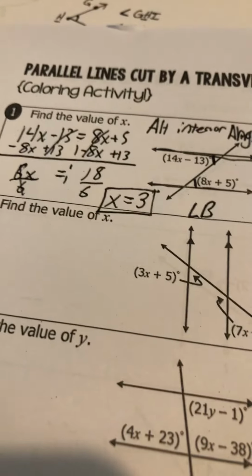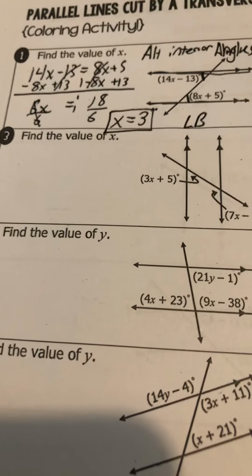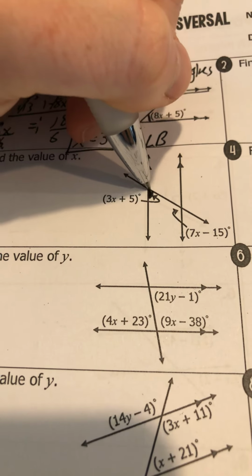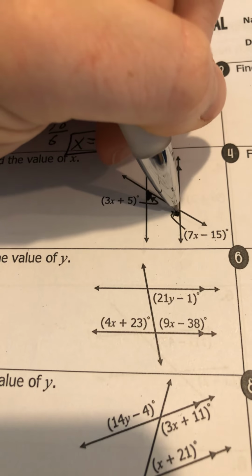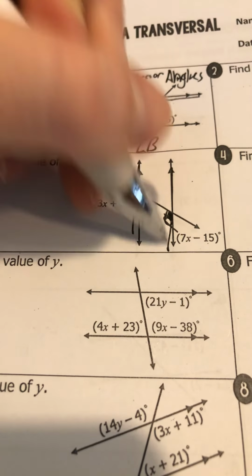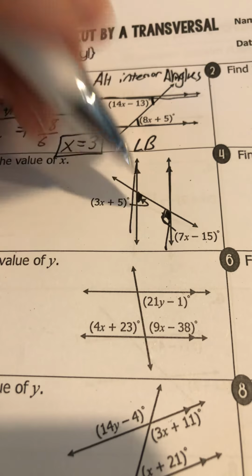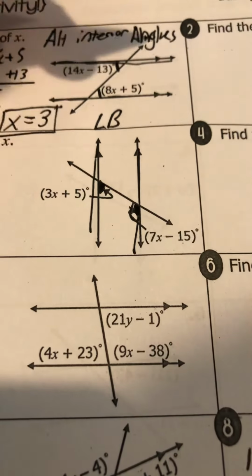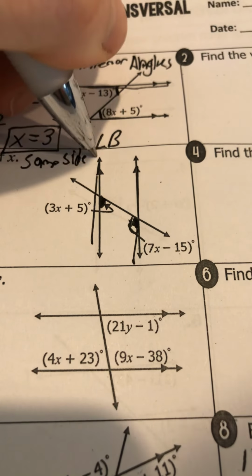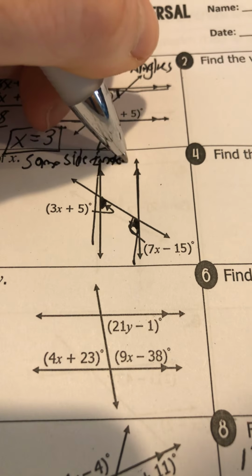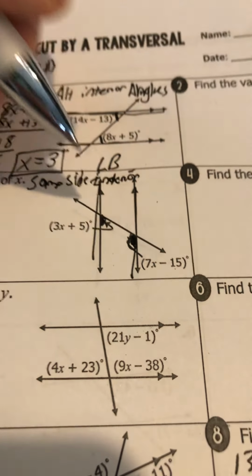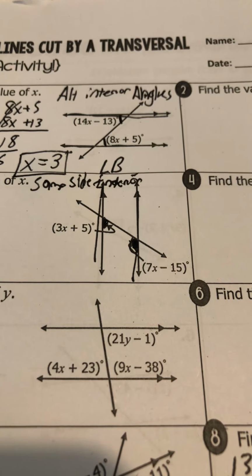Okay, so let's do another one. We'll do the one right below it. So number 3 on here, I'm going to find the value of x. So I have the angle right here, and the other angle is right here. Okay, so these 2 angles are between the parallel lines. They're on the same side of the transversal. So that's same side interior. Okay, so this angle is acute and this angle is obtuse. Okay, so they're different types of angles.